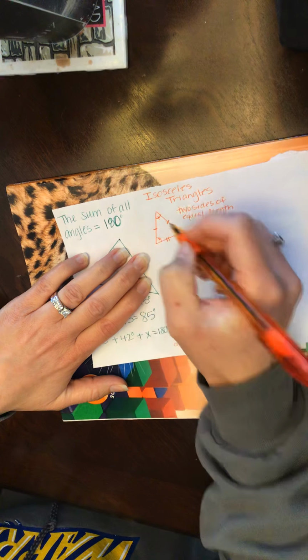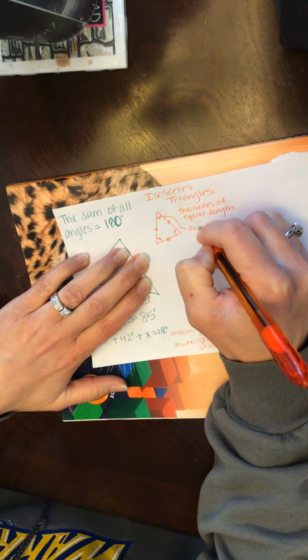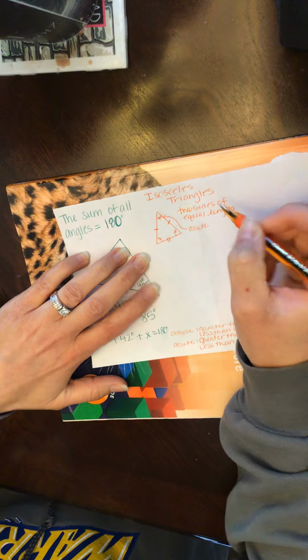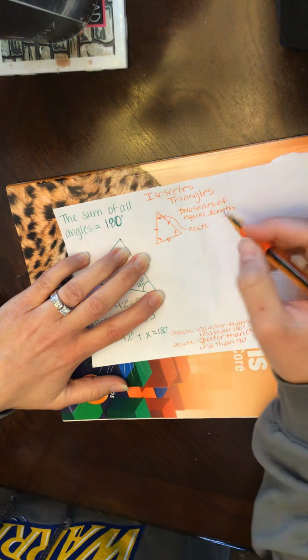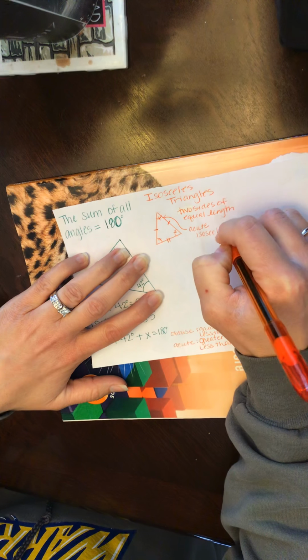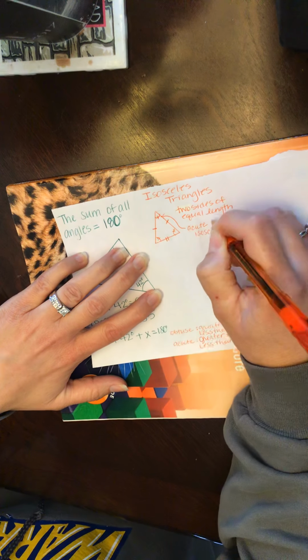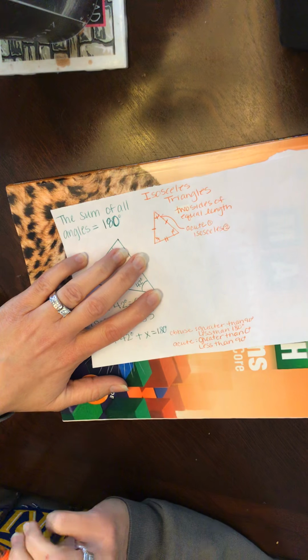Okay? This angle right here is acute, which makes this, actually, if you look here, this is also acute as well as this one. So this is an acute isosceles triangle. So you have not just one classification, you have 2 classifications.